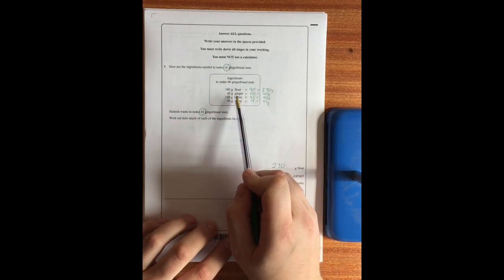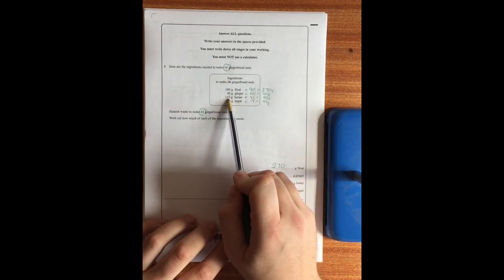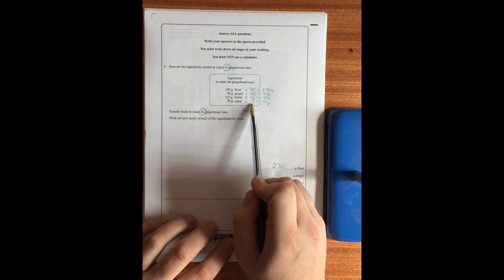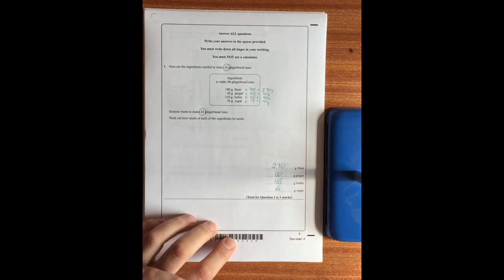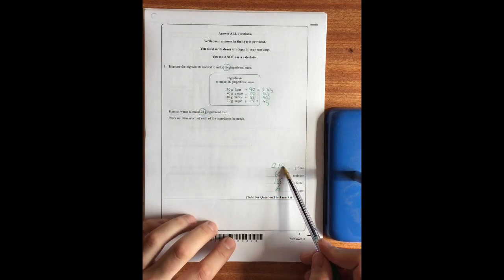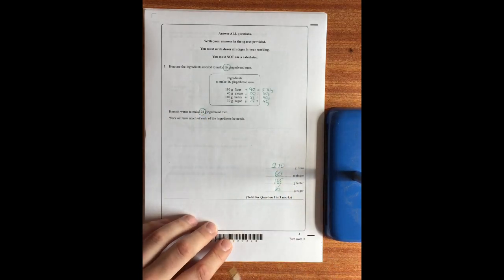Half of 180 is 90, half of 40 is 20, half of 110 is 55, half of 30 is 15. If we add these together, that will give us enough to make 24 gingerbread men. So the answer is 270, 60, 165 and 45.